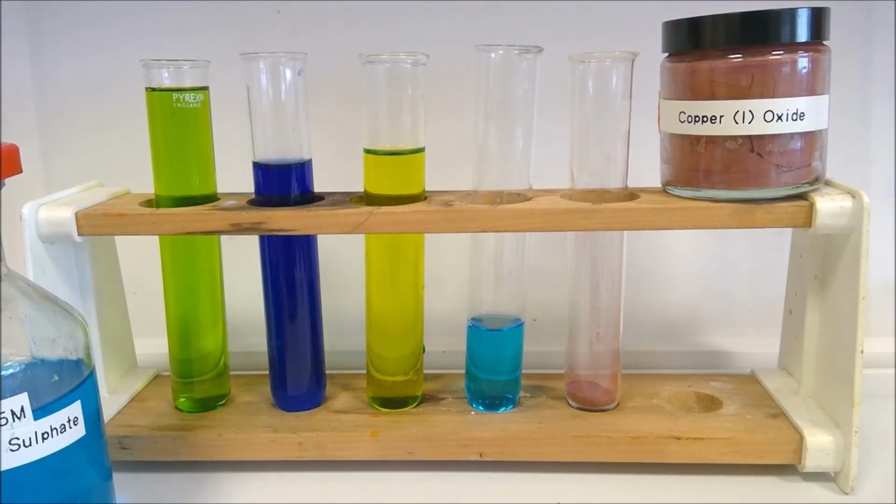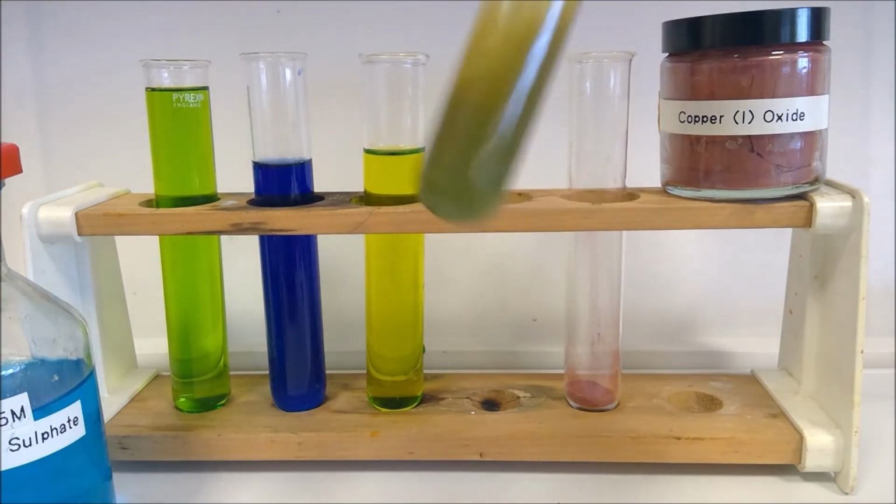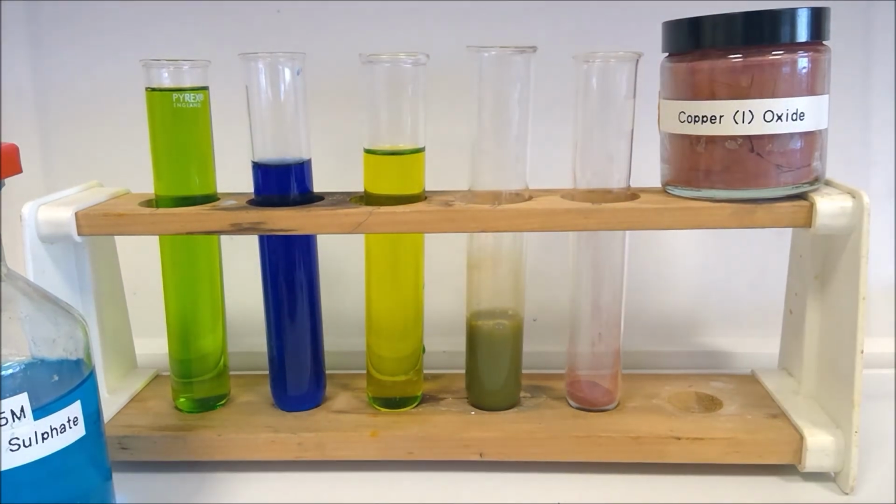Right, in our last one, we are going to add potassium iodide solution dropwise. So we'll see what that one does here. Okay, so we can think about what has been formed there. Delightful looking mixture.